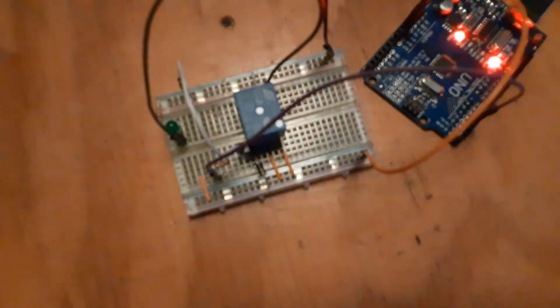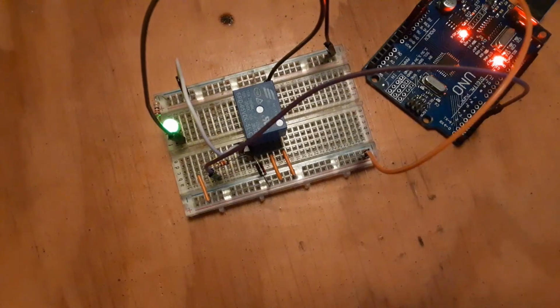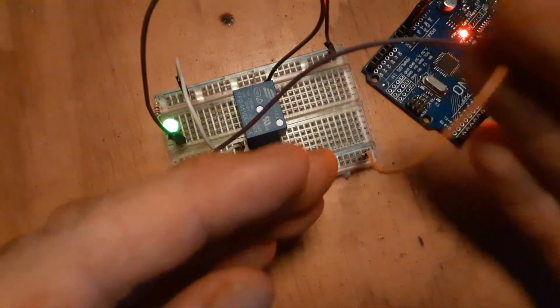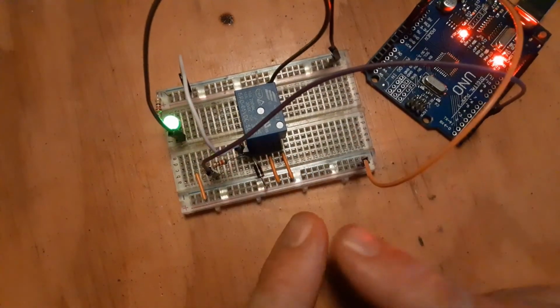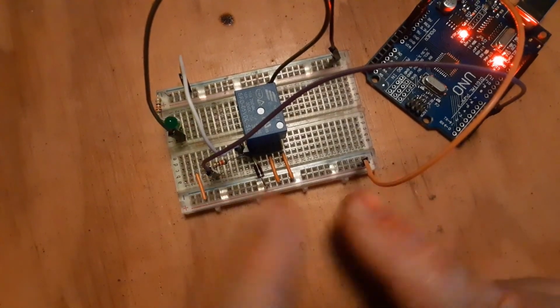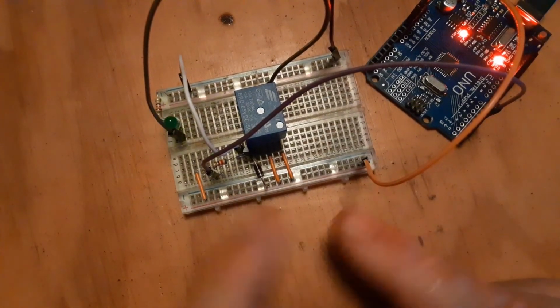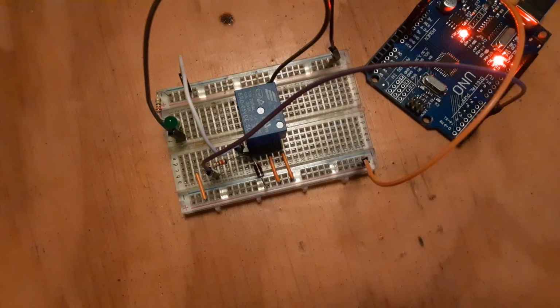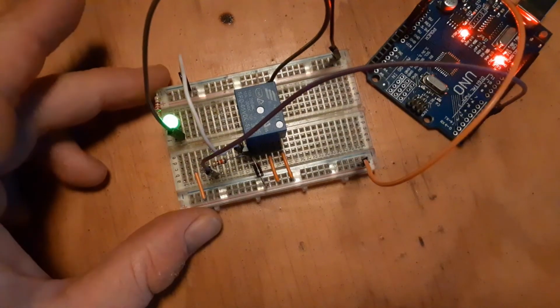And notice with the relay, you can hear it. That's the mechanical part, right? We have actual little metal pieces moving in there. So we can hear it clicking as it moves back and forth. An electromechanical switch. So that's what a relay looks like.